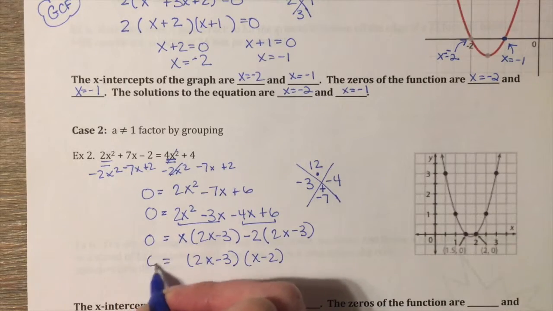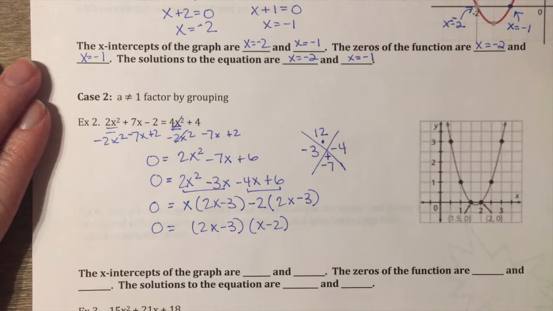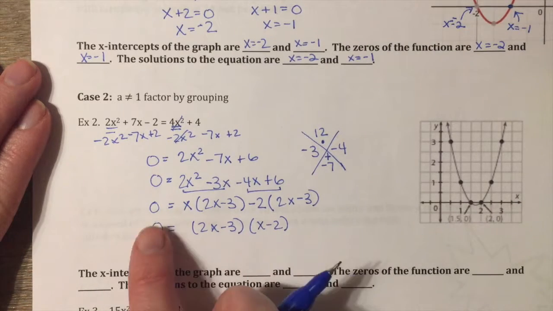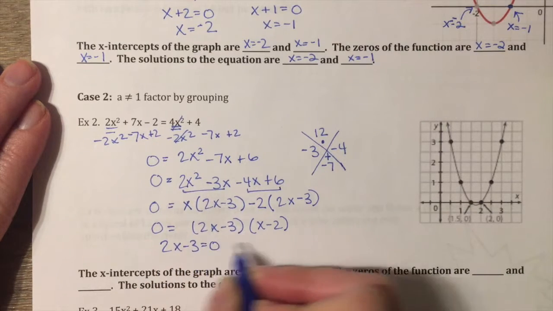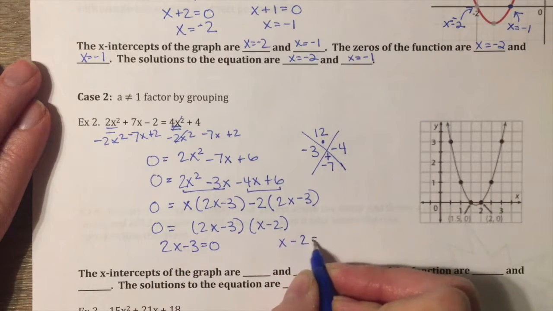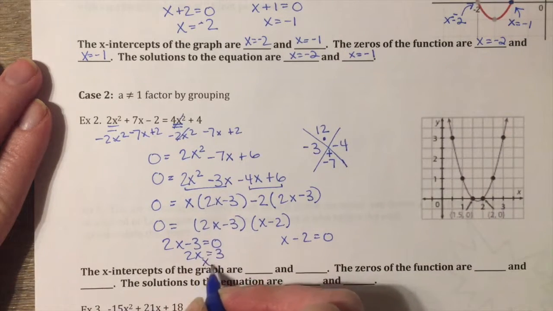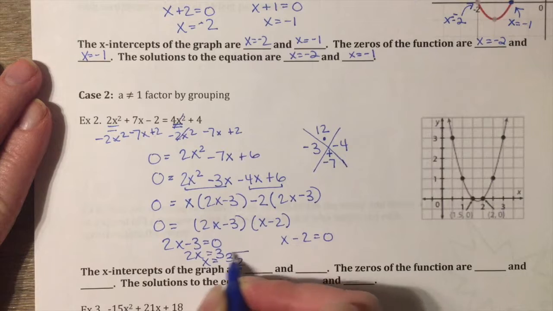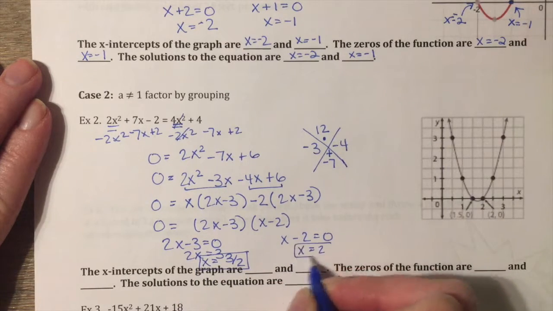However, you're not done, because unlike the last unit when we just were factoring, I'm solving here. This is my a times b, which equals 0. So I'm going to set my 2x minus 3 equal to 0 and my x minus 2 equal to 0. This is going to give me 2x equal to 3. It's going to give me x equal to 3/2. I'm also going to add 2 to both sides and get x equal to 2.